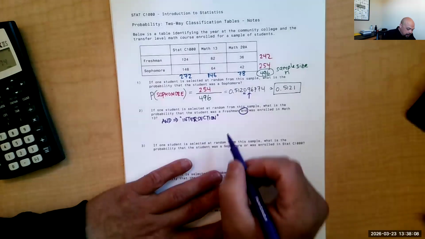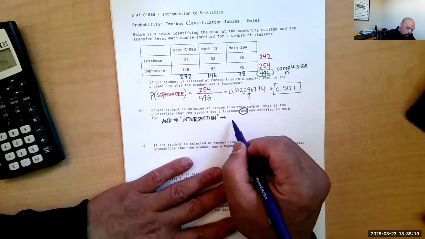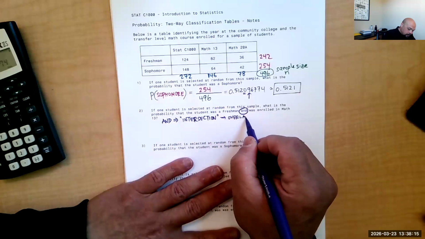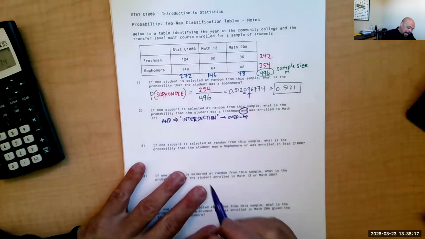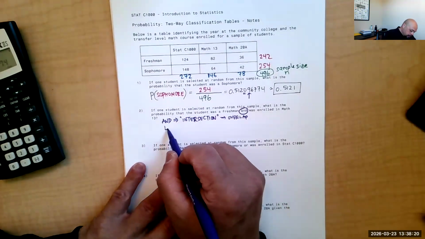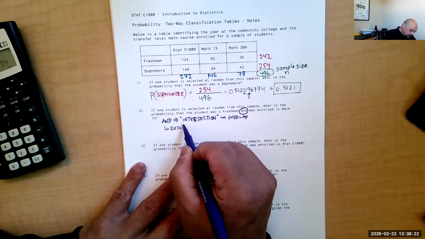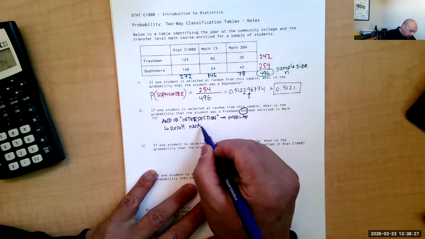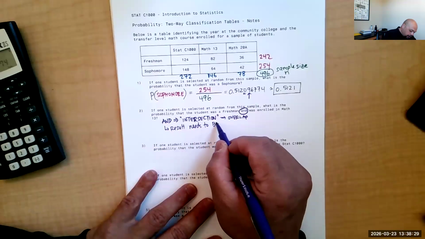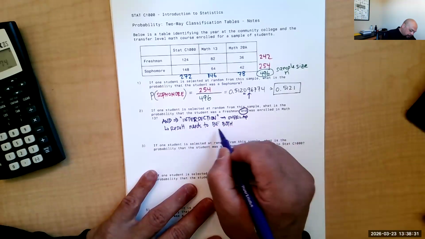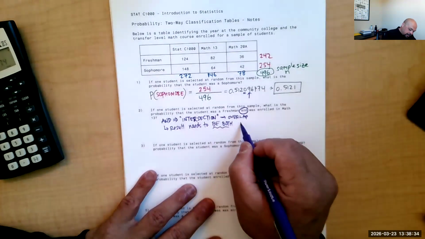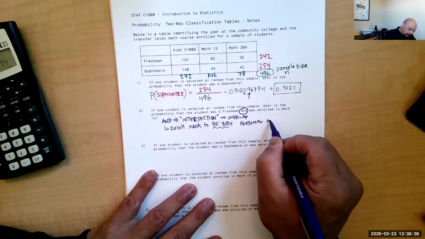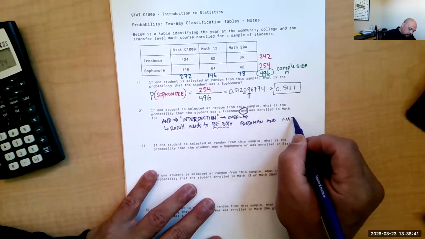So exactly that, we want to see where those rows and columns overlap, right? Because with that word "and," we want both. The person we pick needs to satisfy both, that freshman and in Math 13.